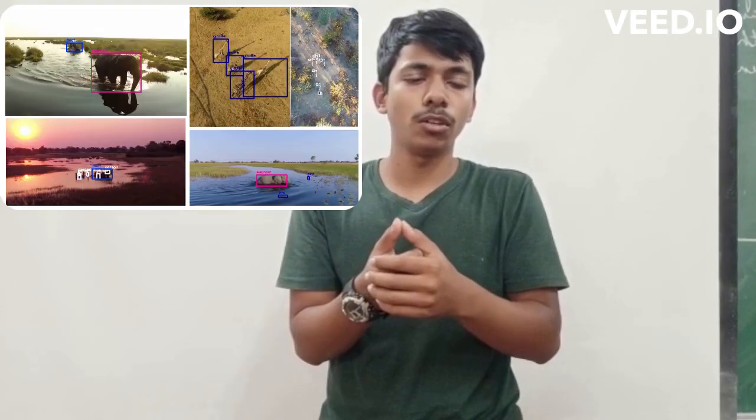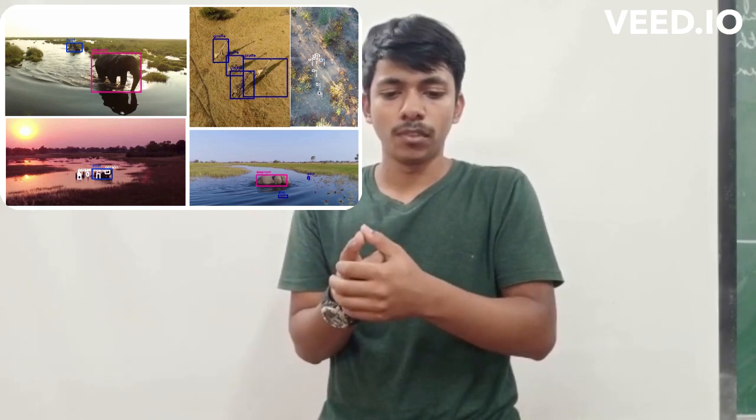For object detection, we are feeding videos of wildlife sanctuaries, which were collected from various data sources, to YOLO v3, and what it gives us is boxed frames.